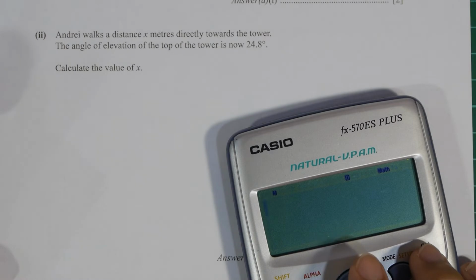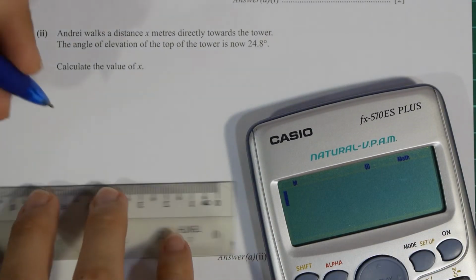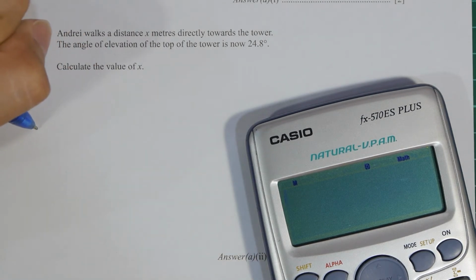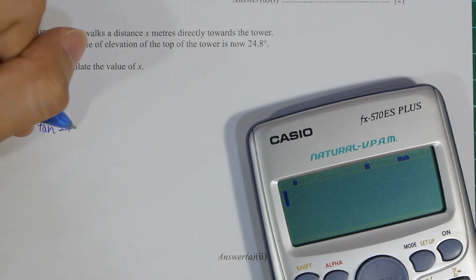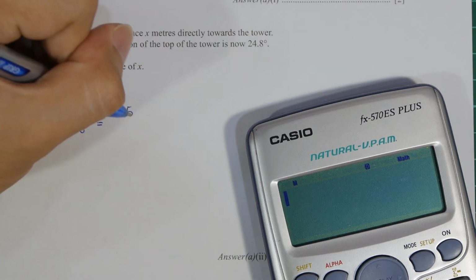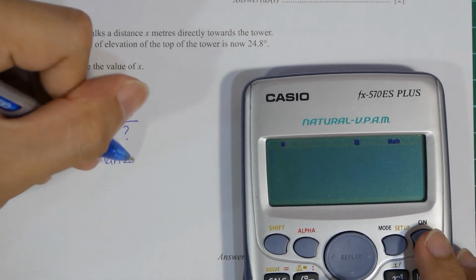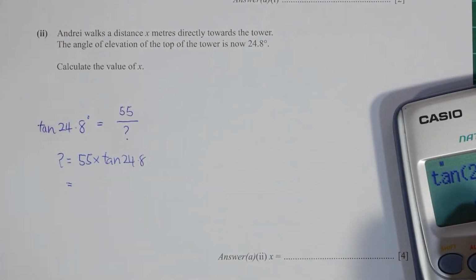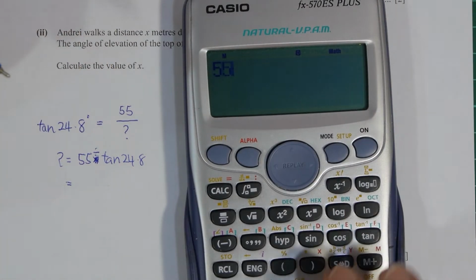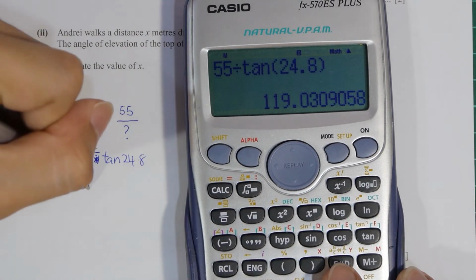So question 2, simply use tangent 24.8 degrees equals to 55 over unknown. So we actually get the unknown as 119 meters. However, we are required to find the new distance, which is 175 meters, because they walked closer.